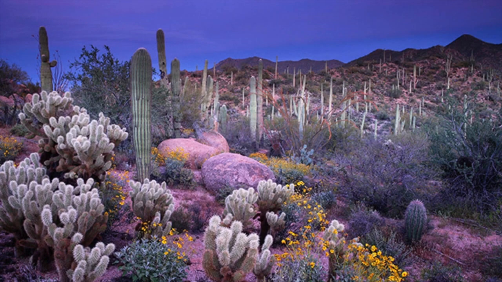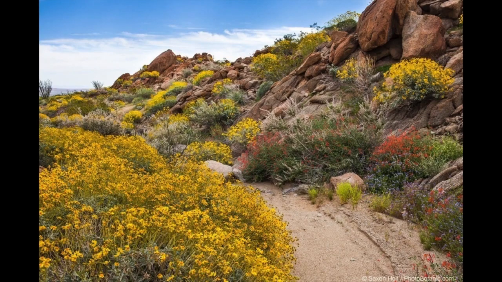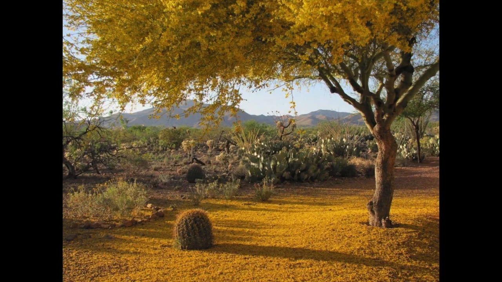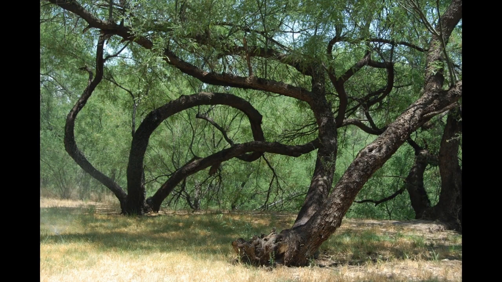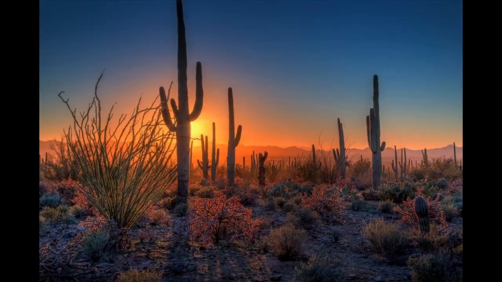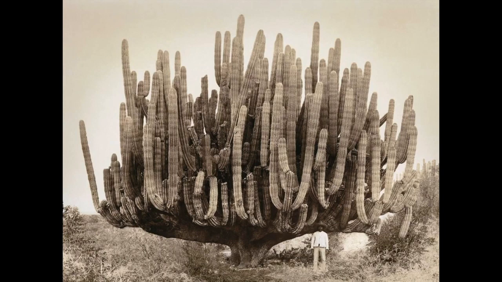The visually dominant elements of the landscape are 2 life forms that distinguish the Sonoran Desert from the other North American deserts, one being legume trees such as the Palo Verde, mesquite, and ironwood trees, and also large columnar cactus such as the saguaro and the giant cardones of Mexico.